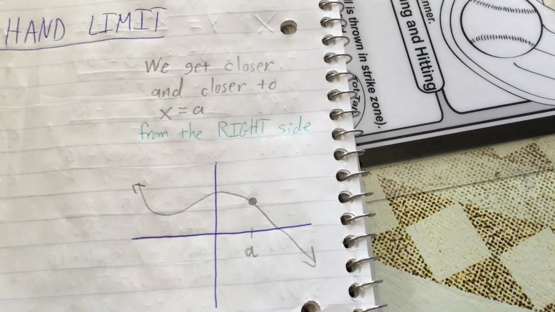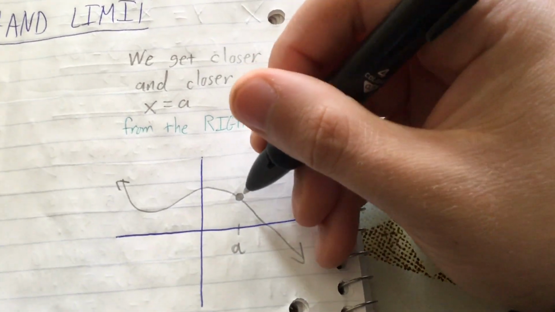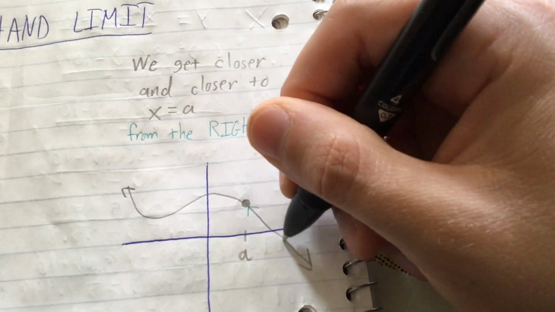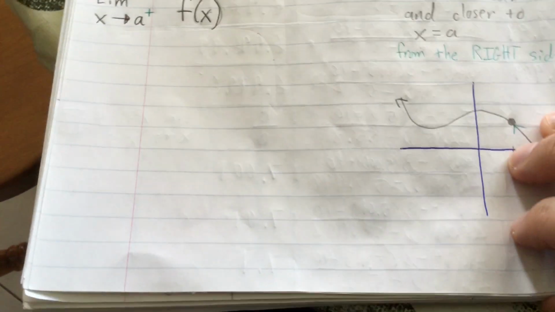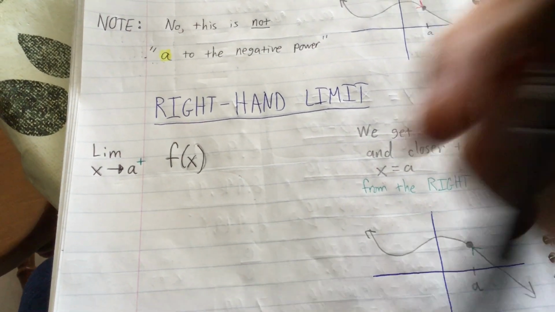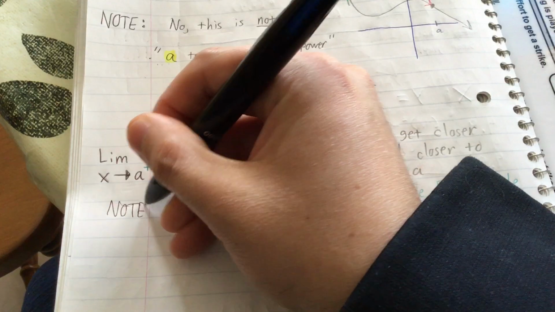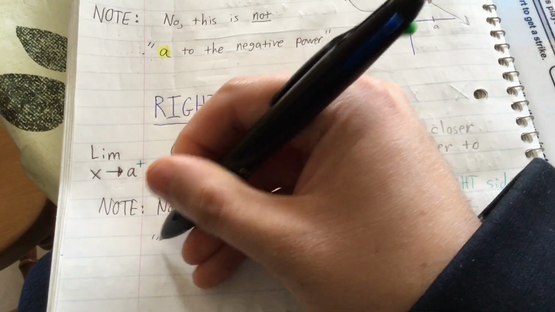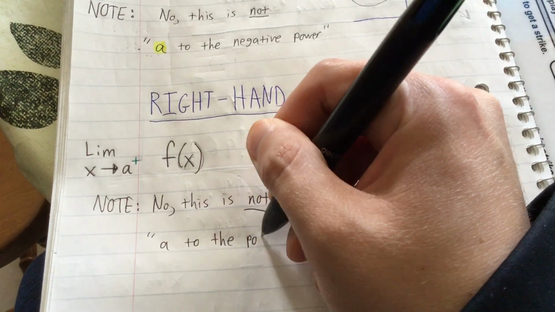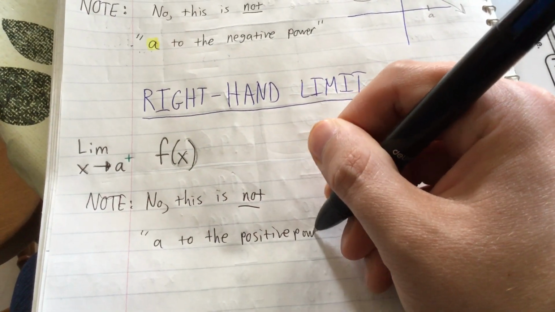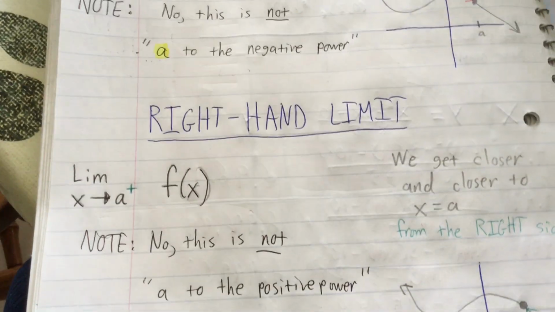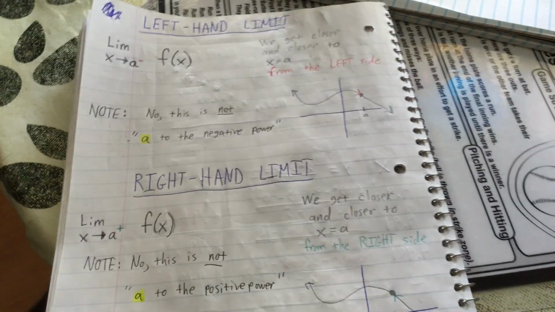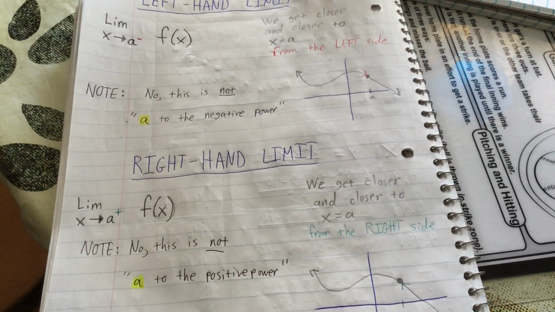So as x gets closer and closer and closer to x equals a from the right side, where does it want to go? I just want to take it on this journey over here, okay? So I forgot to say, note this is not a to the positive power. That makes no sense. Sorry about the squished up positive power part. Anyway, so I just want to make it clear that we are taking the left-hand limit and the right-hand limit.